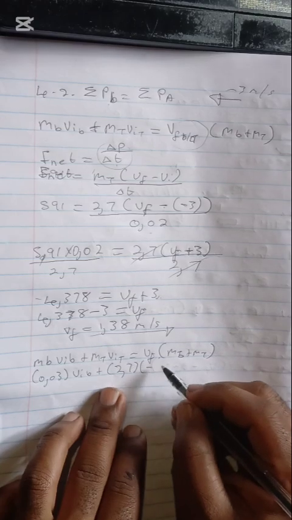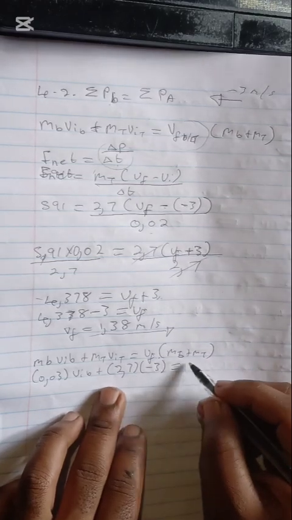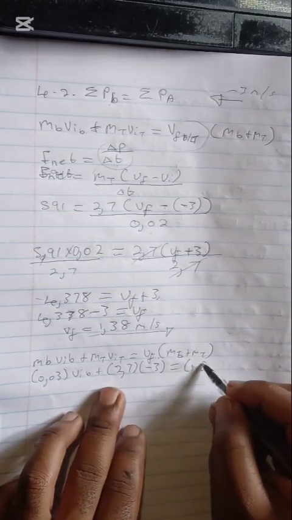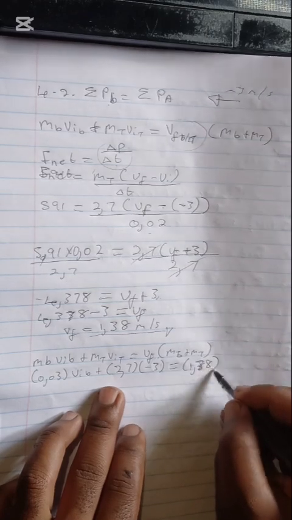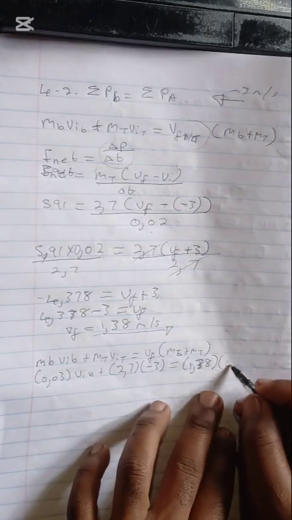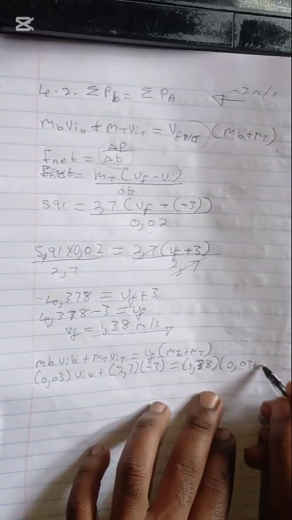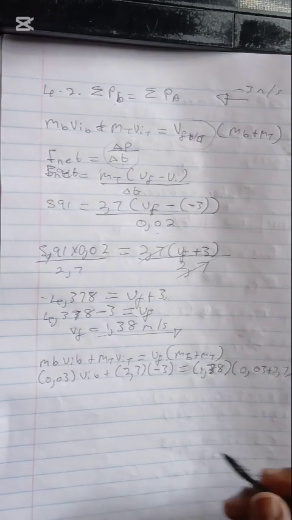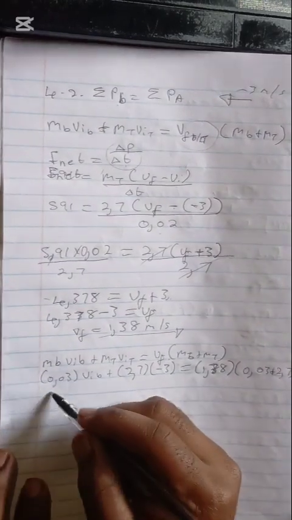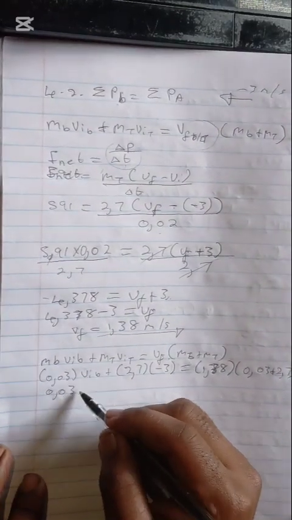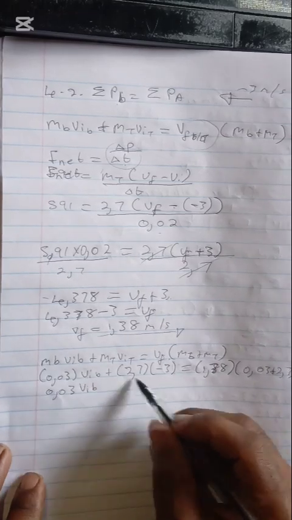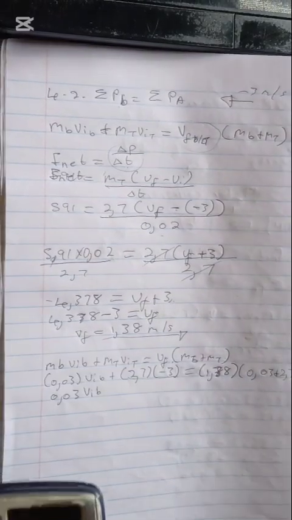The initial velocity is -3, which is equal to the final velocity for both, 1.38, and the combination of the mass is 0.03 plus 2.7. So let's see guys, we have 0.03 Vi bullet. So I'm going to take this to the other side.